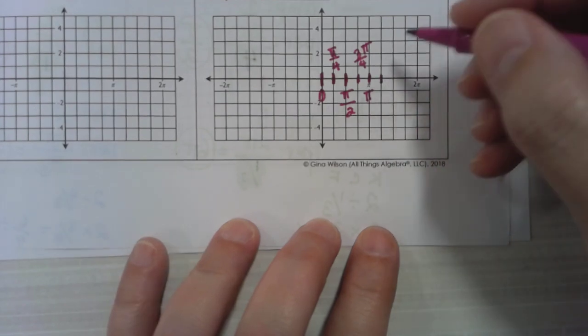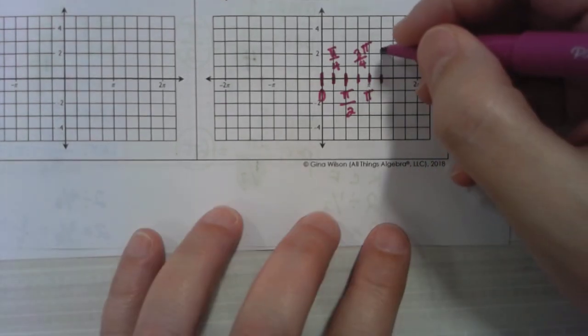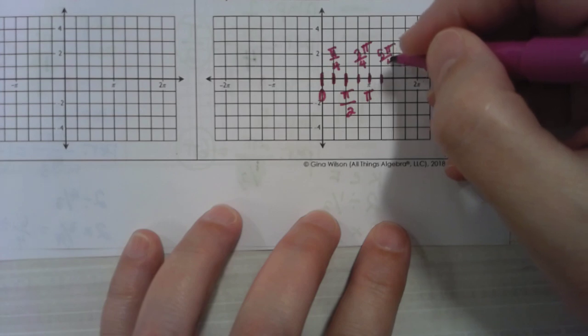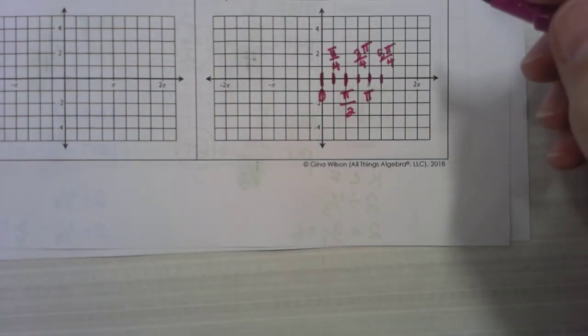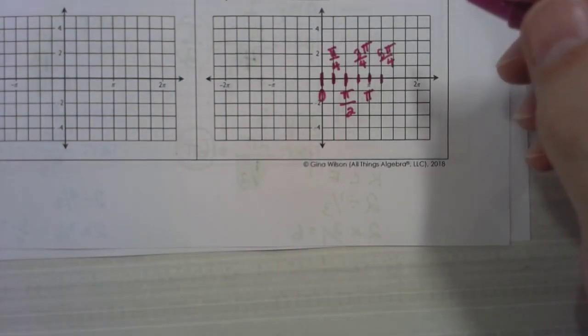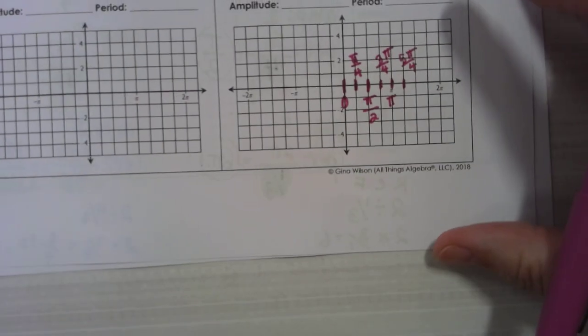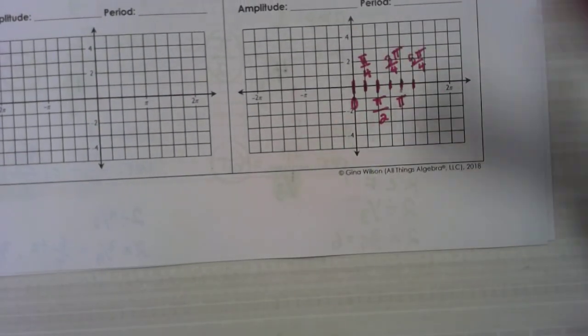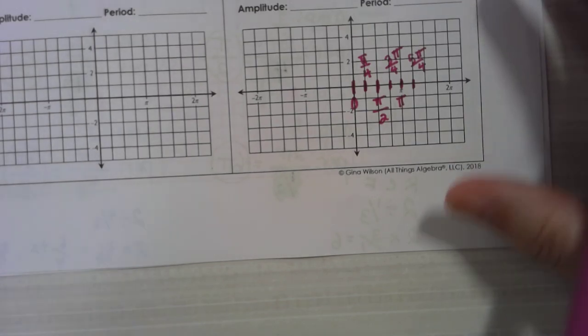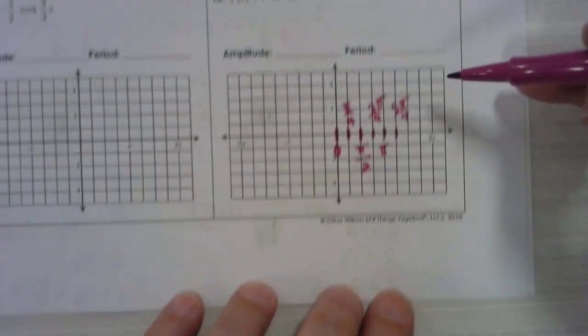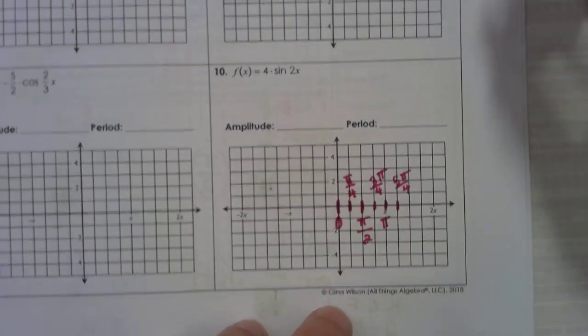The next line after 4/4 becomes 5/4, 6/4, 7/4, 8/4, right? All of your graphs for this are going to be in fourths like that. Okay, so that should help as you're drawing your graph.